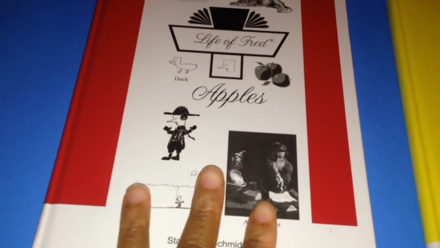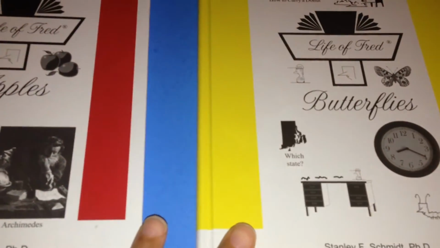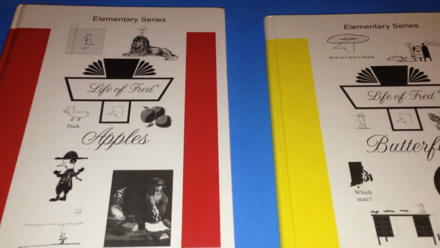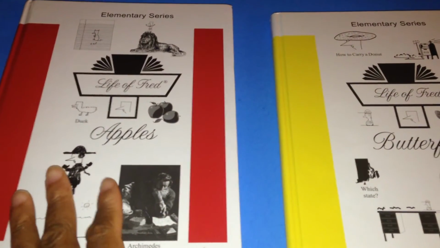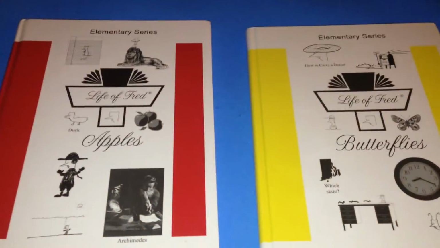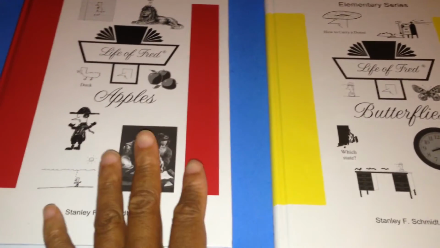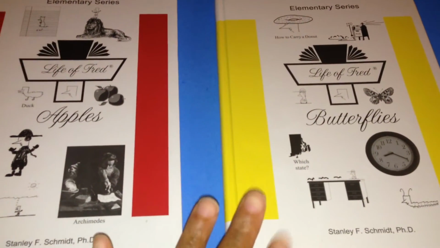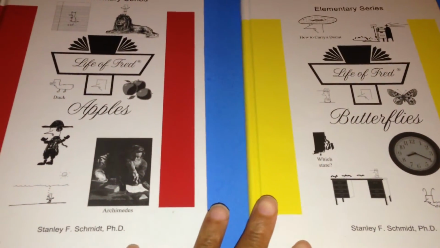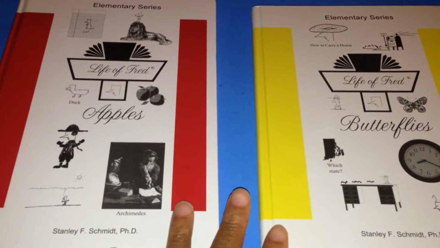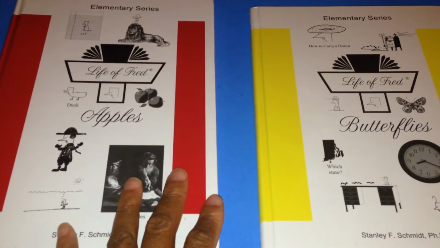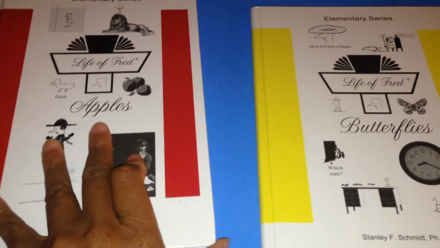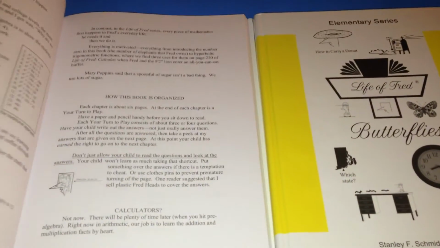This is the first book, Apples, and then it moves on to Butterflies. I believe that there are about 15 books in all, and it covers from the elementary series all the way up to the high school level. We have been mainly in the Apples. Butterflies we recently picked up a few months ago. You can purchase these on Amazon, and they're relatively inexpensive. They're hard covered, very well constructed, and I'm just going to take you through this really quick.